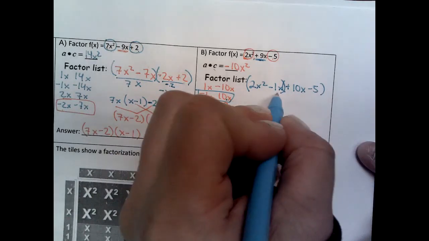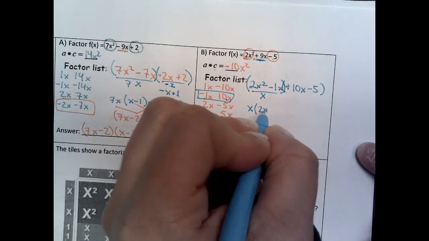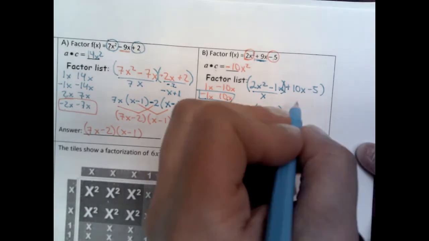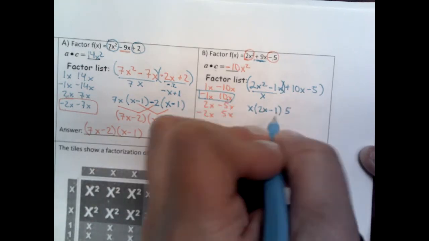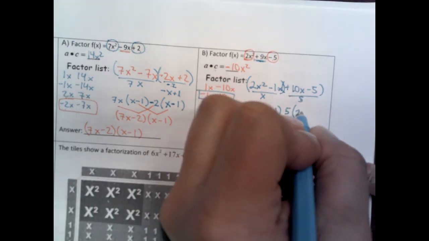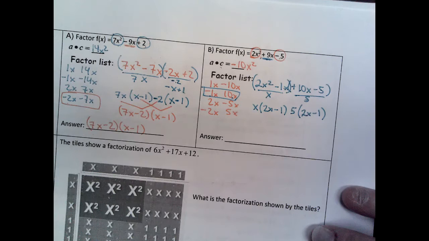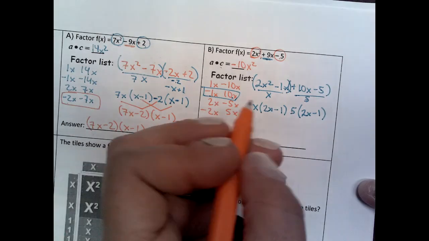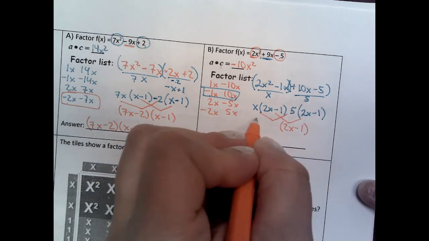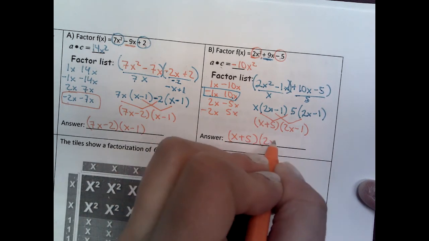Out of this first pair, I can take an x. 2x squared divided by x is 2x. Negative 1x divided by x is negative 1. 10x and negative 5, I can take a 5 out of here. So 10x divided by 5 is 2x. Negative 5 divided by 5 is negative 1. Remember, you need to make sure the signs are the same. If not, take out something of the different sign there. These match exactly, so I know I've done this right. And here I have my two factors: x plus 5 and 2x minus 1.